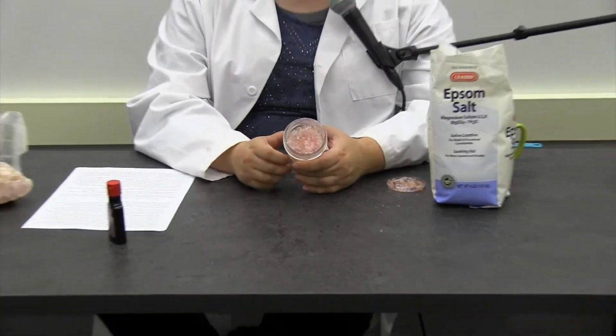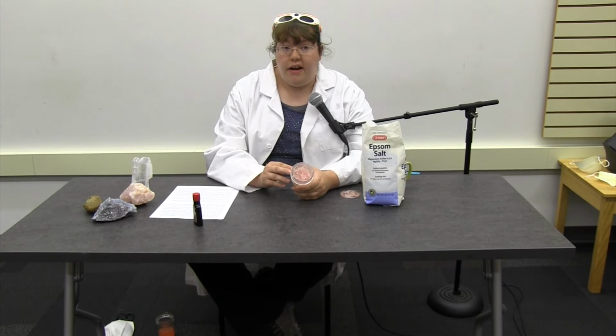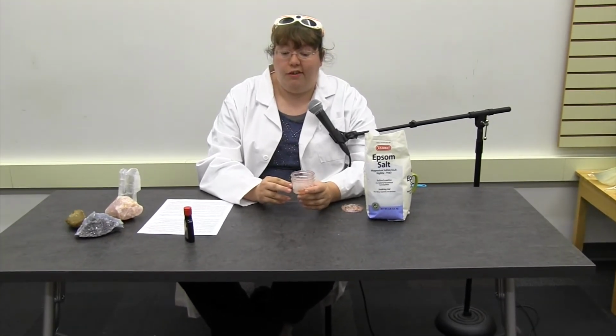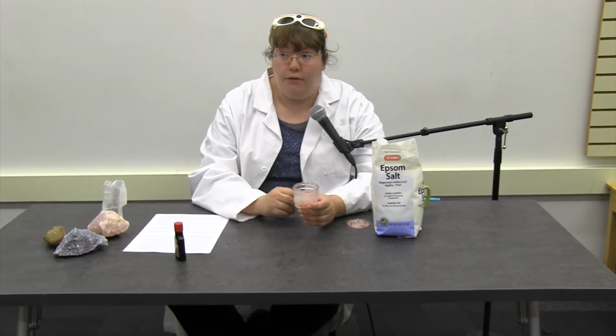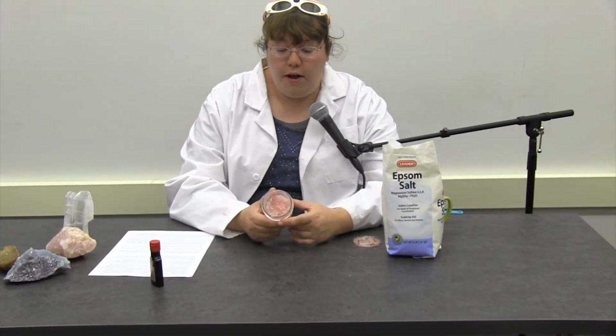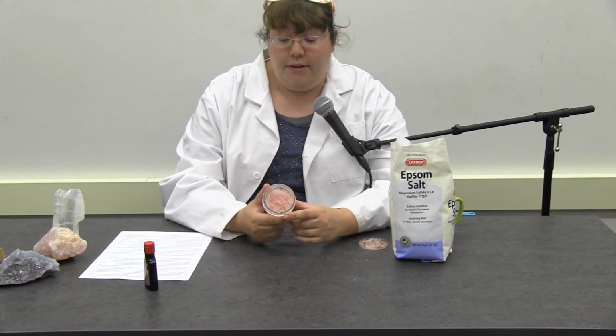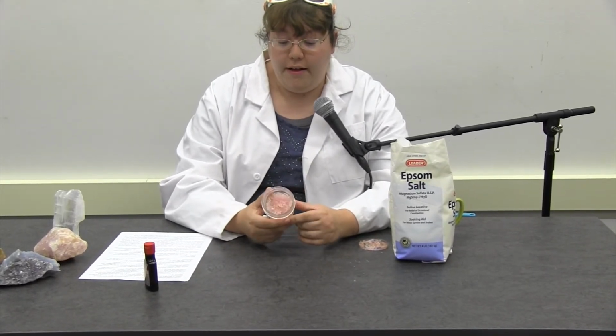You don't want to leave them in the water, though, because the temperature of the water in the fridge was a lot colder. If you leave them in, then your crystals will start dissolving and turning back into a mineral water solution. So you want to make sure you dump all the water out, and then you can enjoy your crystals for a long time, and they'll look really cool for quite a while.